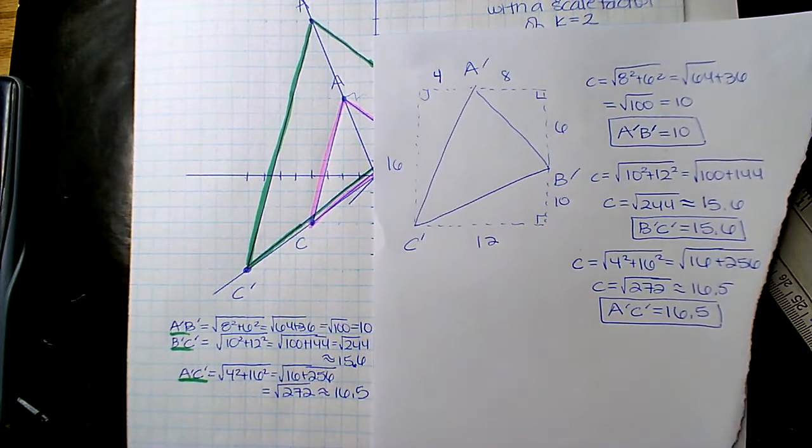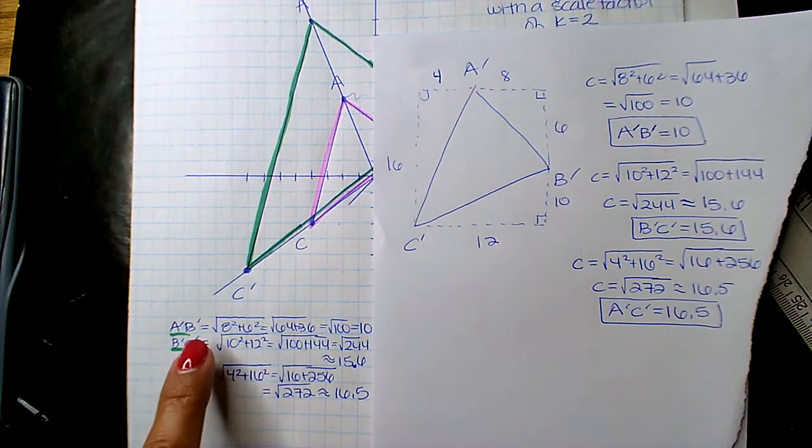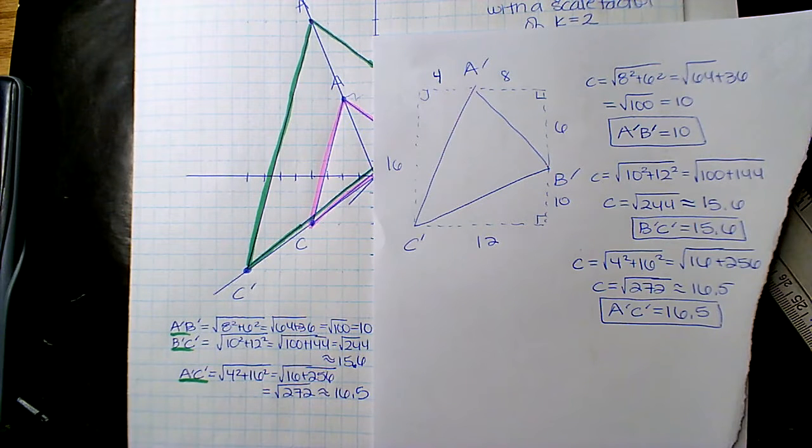This one? Okay. So we're now just going to take a ratio and we're going to go green over pink. It's image over pre-image. So when you take the corresponding sides or segments, it's big over small in this case, because we magnified, but it's always image over pre-image.